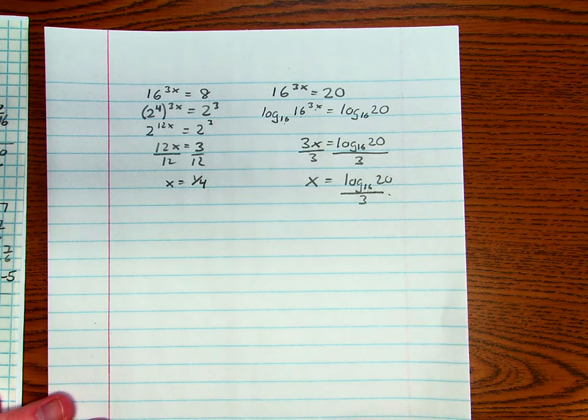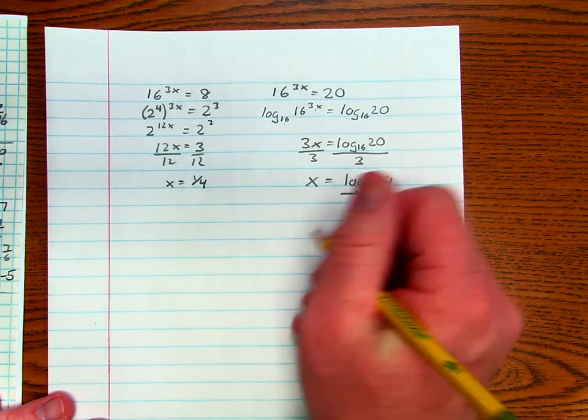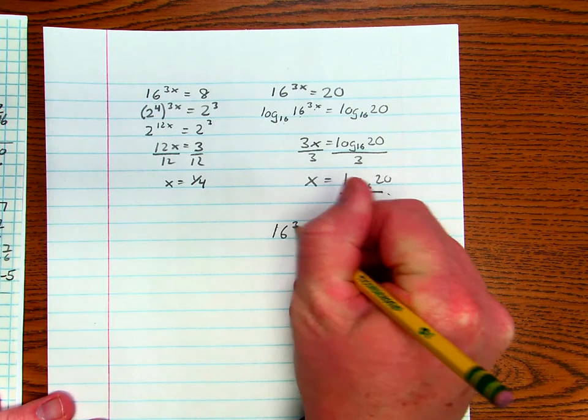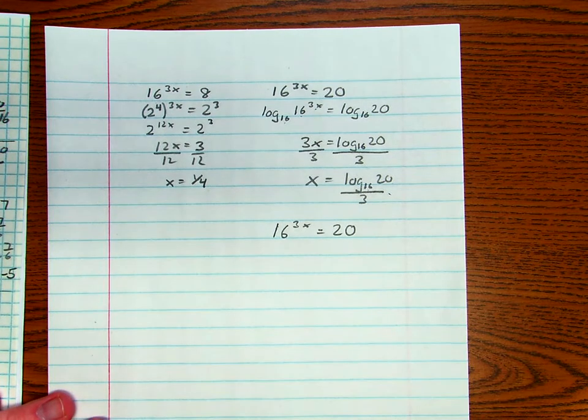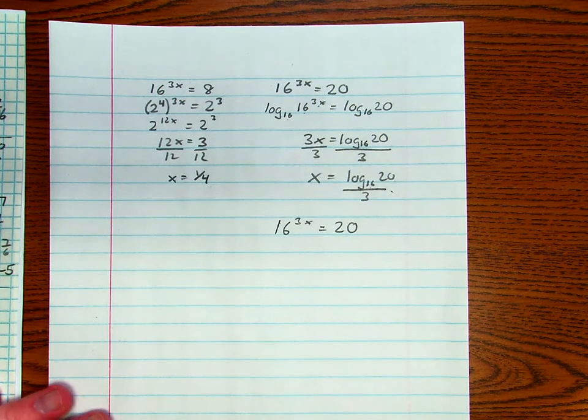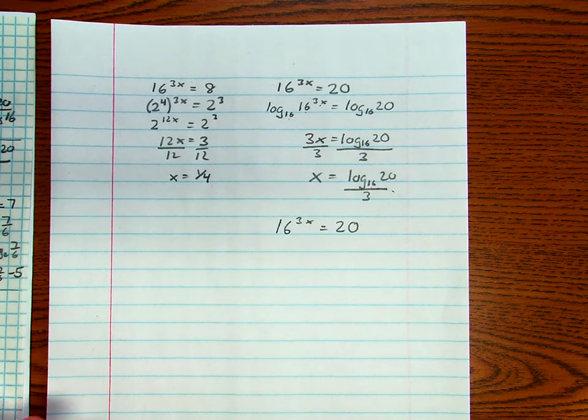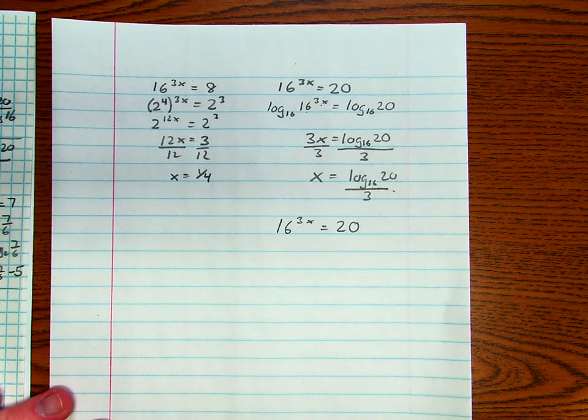Now, before that log base feature was commonplace in technology, it was very often recommended that you would take either log base 10 or log base e, because those are the keys that are already on your graphing calculator.